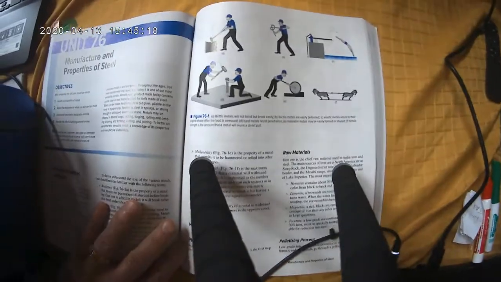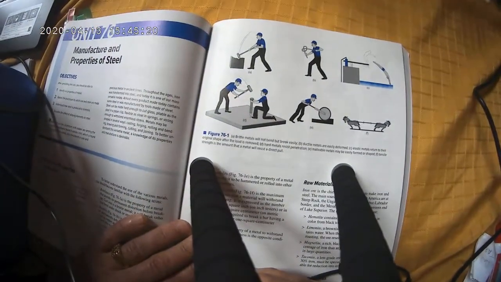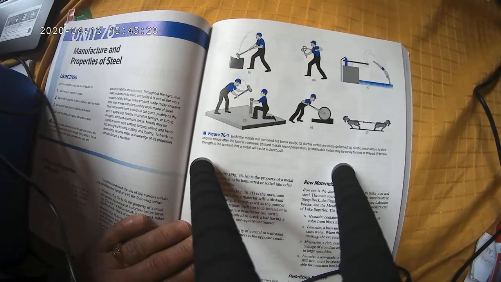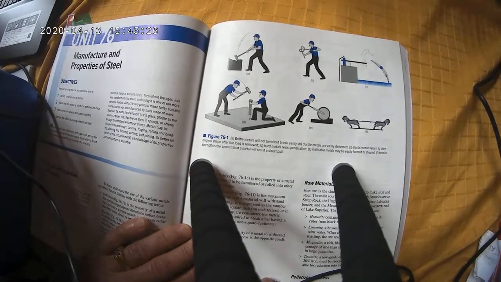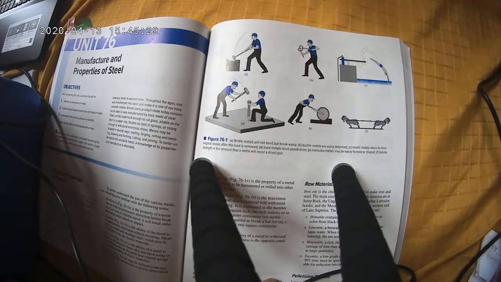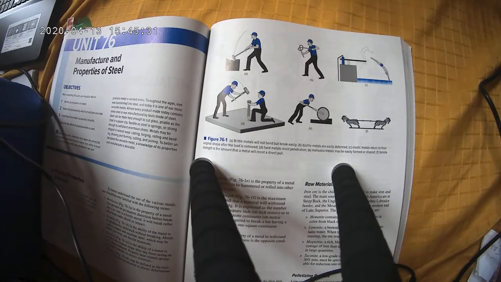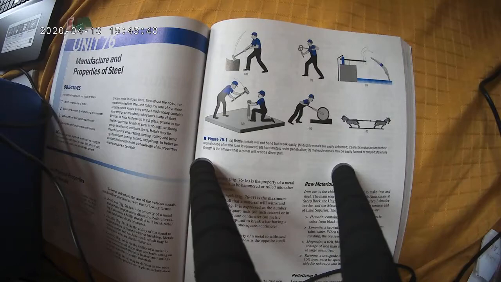Now, to better understand this, we talk about the different aspects of a metal. The first one up here is the brittleness of a metal. If a metal is brittle, that means it breaks very easily without bending, something like chalk. In this case, they're showing a guy hammering what looks like a rock, and it breaks apart. It's very brittle material, so it doesn't have a lot of desirable qualities in most cases.